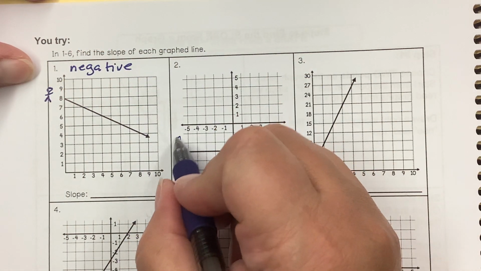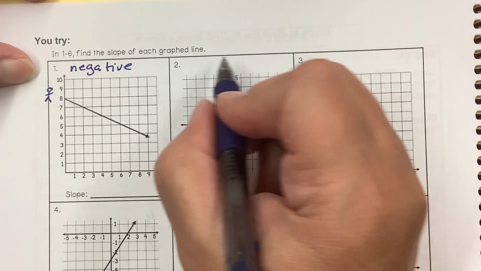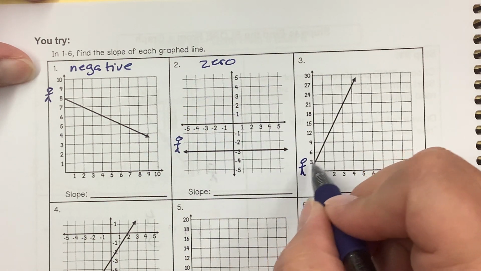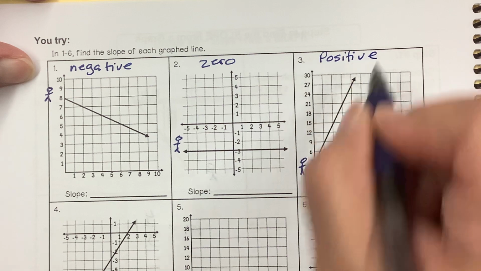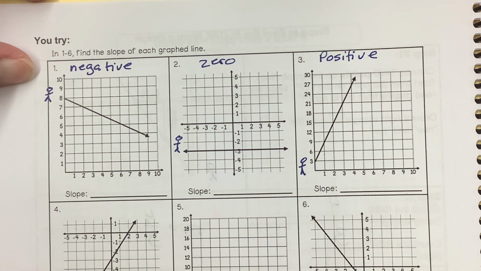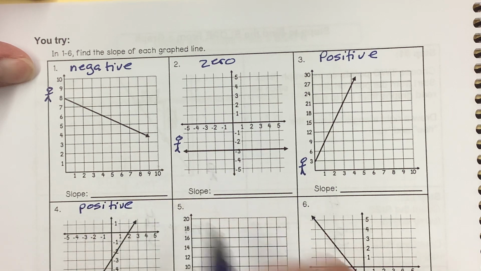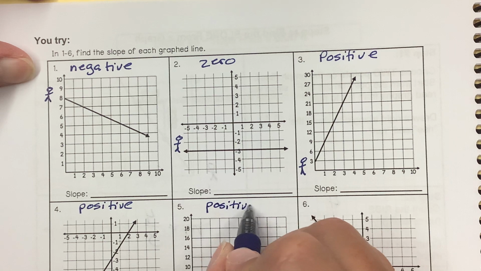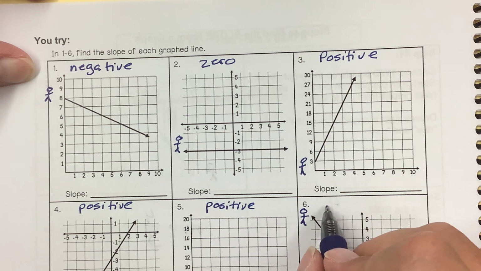And, oh, here's Lefty. He's walking straight. I know this is going to be a 0 slope. And here's Lefty. He's going straight up again. That's a positive slope. And here's my little guy. He's walking up again. That's a positive slope. And my little guy, even though it's not a lot, he's still going up, still positive. And my little man is going down. That is negative.